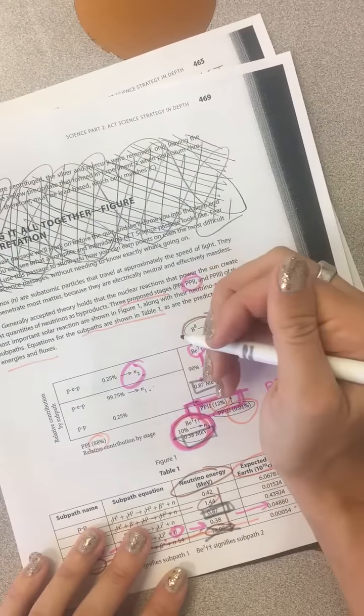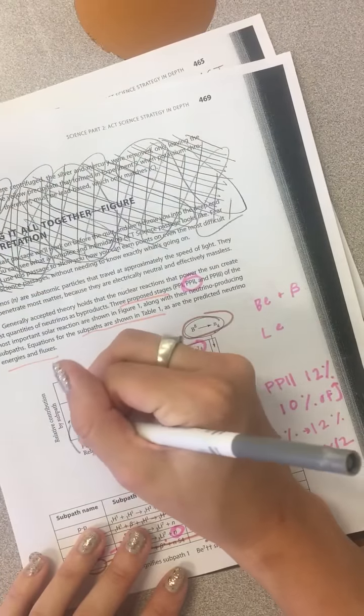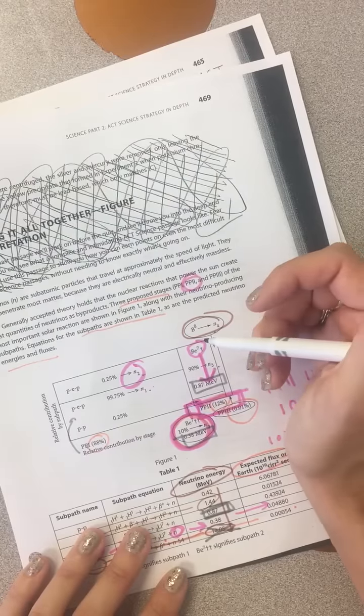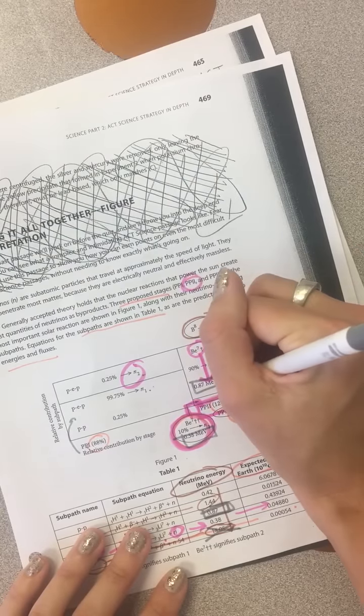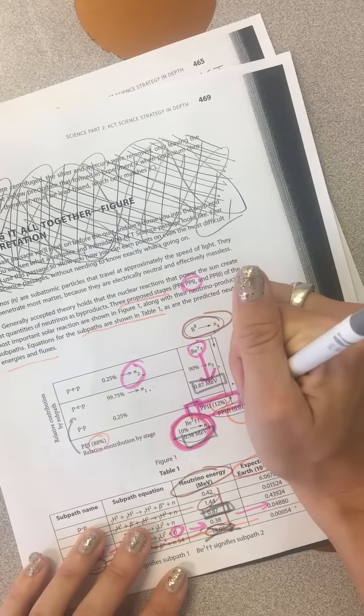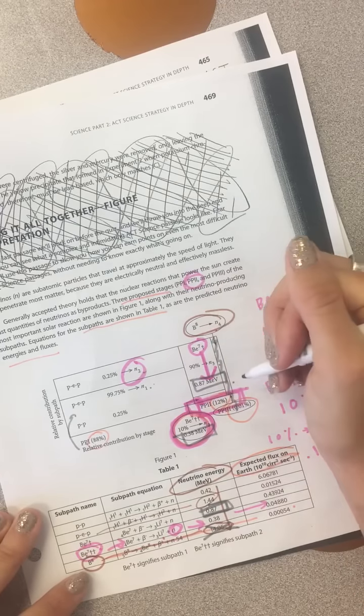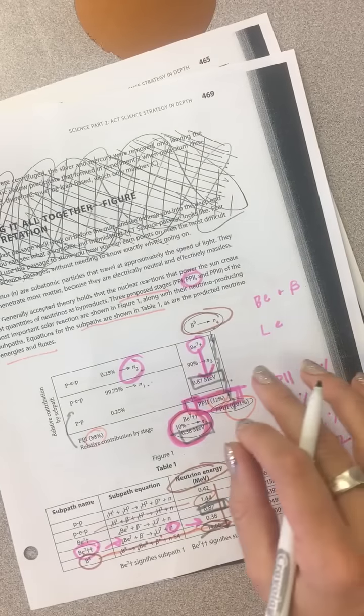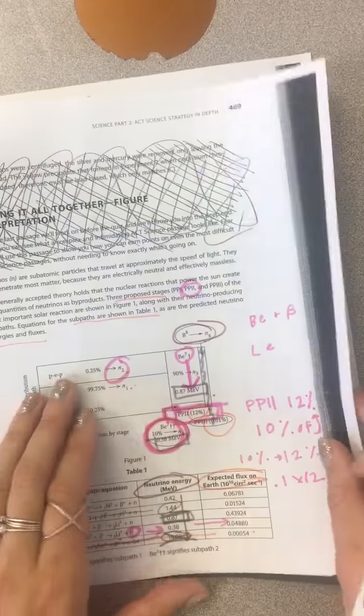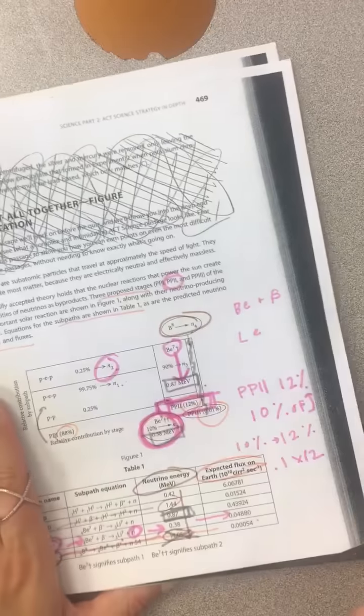So that looks like PP1 is going to be good. PP2 and B8. So it's not going to be PP3 because that's too high. PP2 might also be too high.